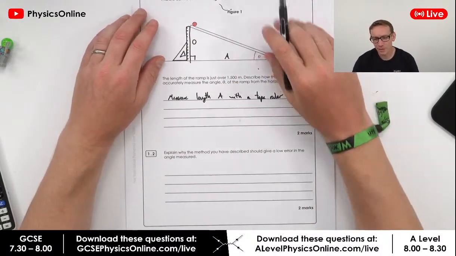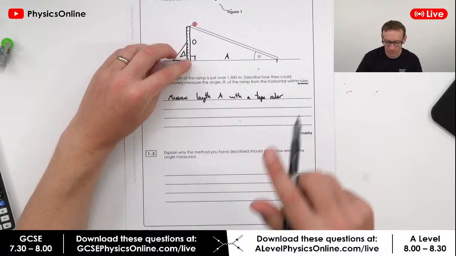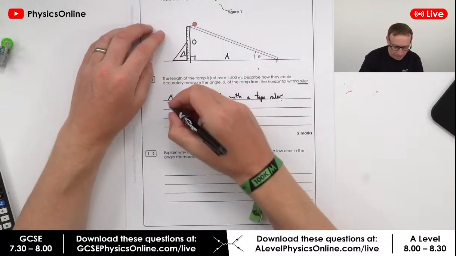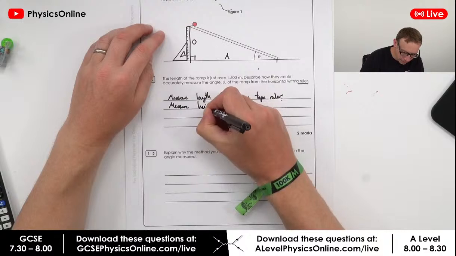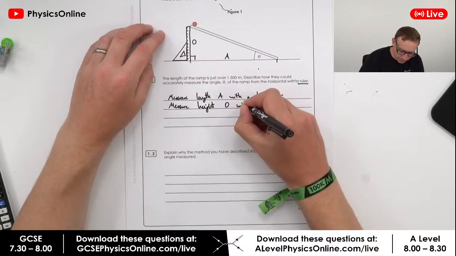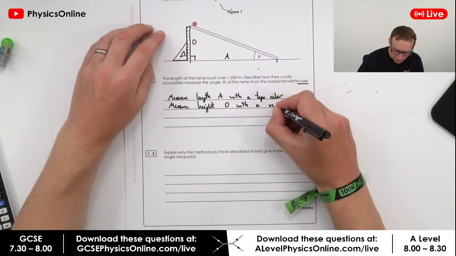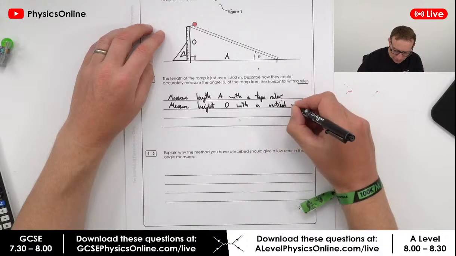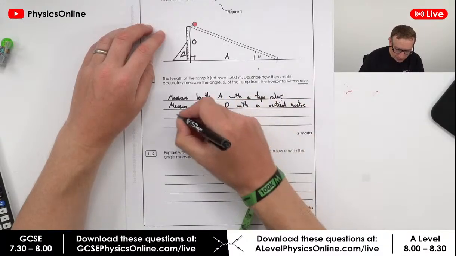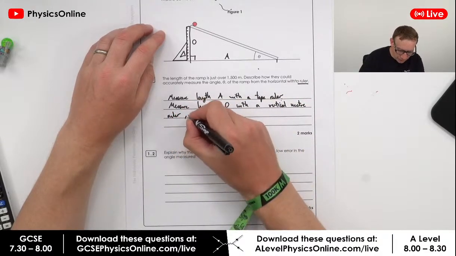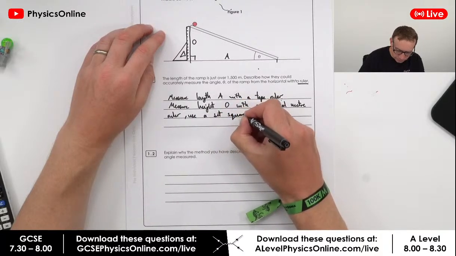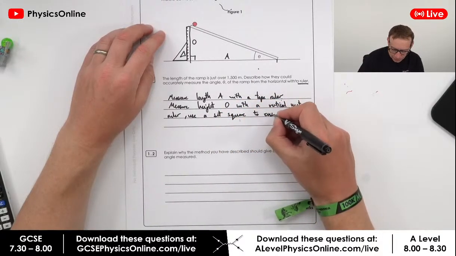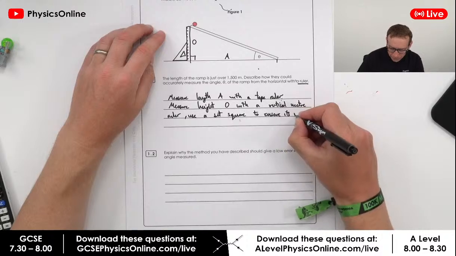Well thought out. We could measure the length A with a ruler, but we still need to measure height O with a vertical metre ruler, and then you need to use a set square to ensure it's vertical.